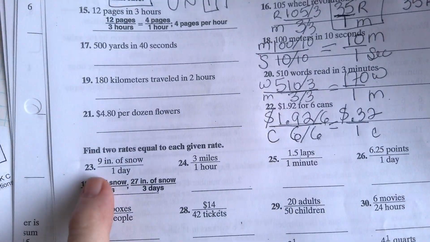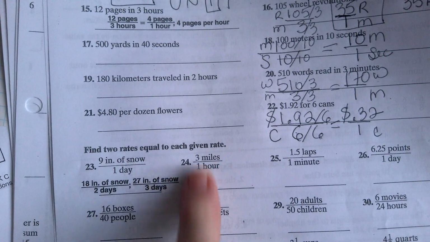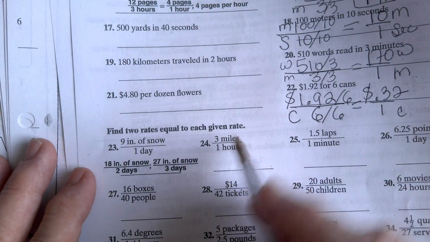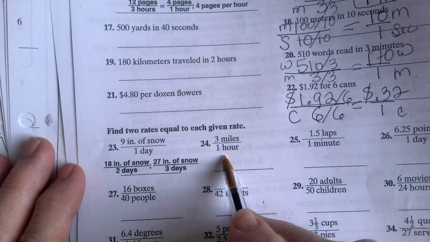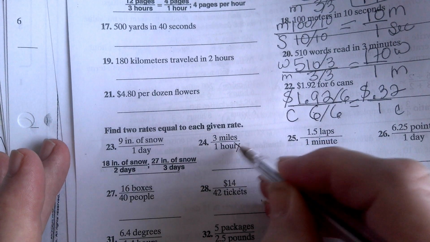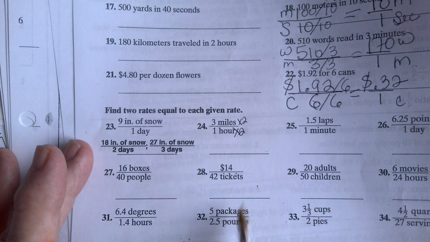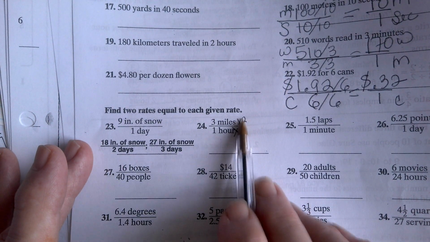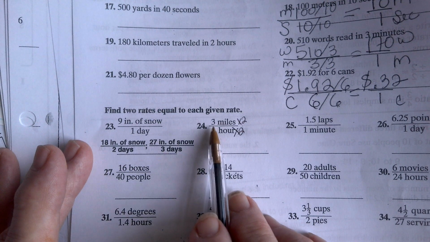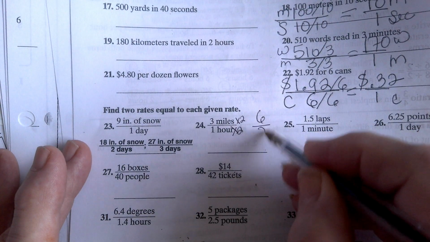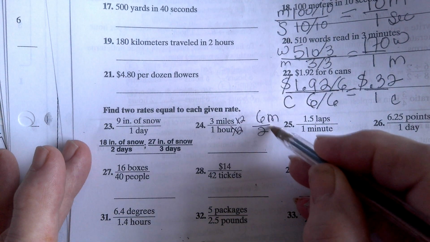It says, find two rates equal to the given ratio. So I can multiply this ratio by anything. Here we were dividing, but I could also say, well, he can walk 3 miles in 1 hour. How far can he walk in 2 hours? So I'm going to multiply that by 2. I'm multiplying it by 2 and 2. 3 times 2 is 6. 1 times 2 is 2. So this is 6 miles in 2 hours.